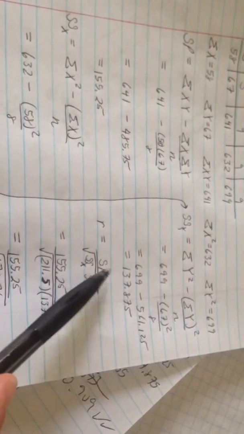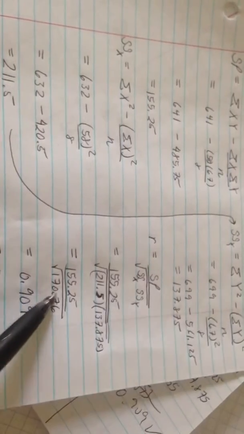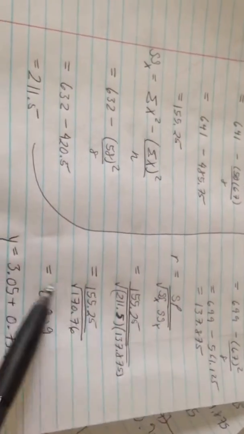Your r, they tell you your formula is your SP over the square root of the sum of the squares of the x's times the sum of the squares of the y's, and you have all these pieces. What was our SP? SP was 155.25. The sum of the squares of the x's was this thing, 211.5. The y's was that. Again, be careful, do the inside of the square root first, and then do 155 divided by that. You can do this all on your calculator at once, but if you go step by step, that's what it looks like, and we do match now, 0.909.